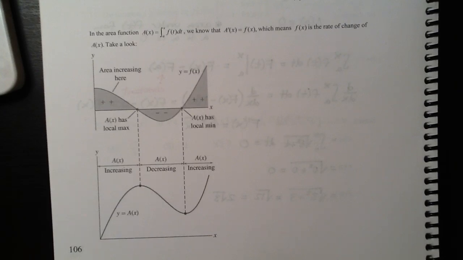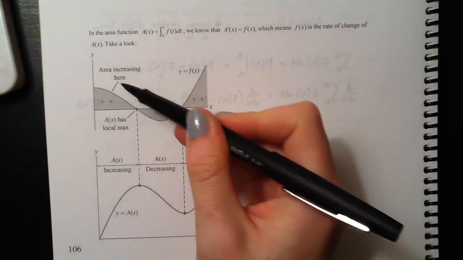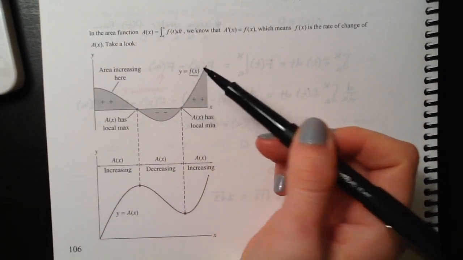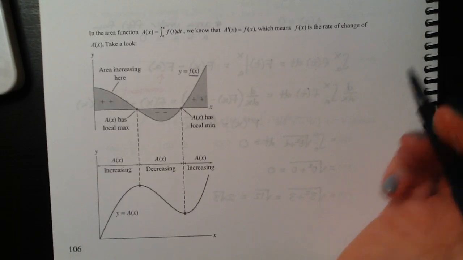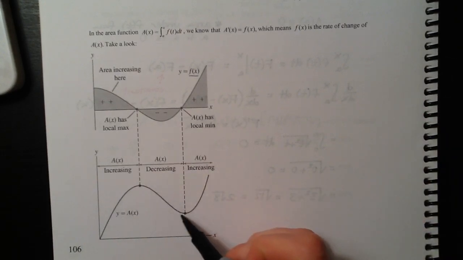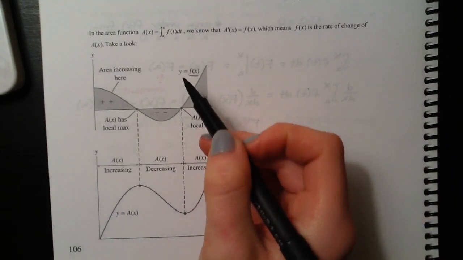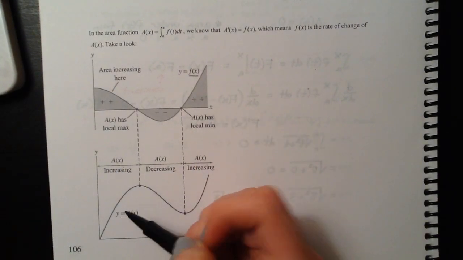Okay, so a lot of stuff similar to what we did in chapter 4, kind of showing the increasing, decreasing, maxes and mins and things like this. All right, so this is going to be a comparison between the area function and the original function. Okay, so if we look right here, this curve is f of x. We could also consider it to be f of t, doesn't really matter. And then this function represents how the area is changing. Okay, so this is our function f, this is our function A.